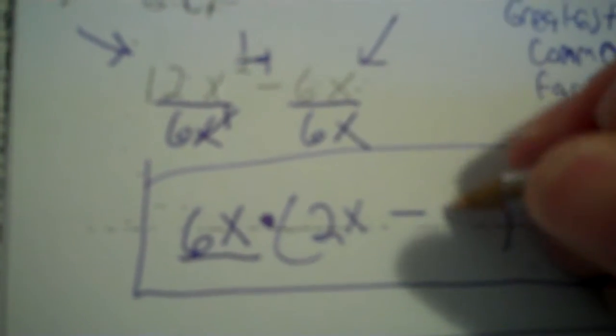6 divided by 6 is 1. And then the letters, they're both the same. So x to the first over x to the first just cancel, and the 1 doesn't have a variable. Now, put a parentheses around that, and that's the answer. So you're going to put that over here: 6x times (2x minus 1). And we're going to actually use that for something valuable tomorrow.